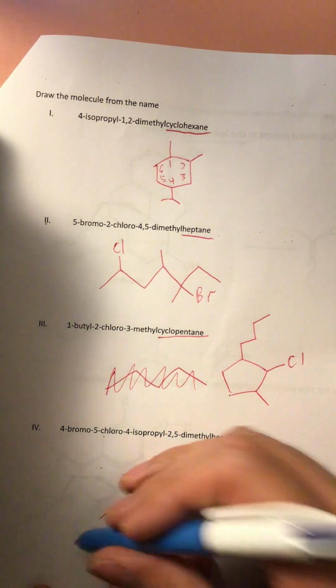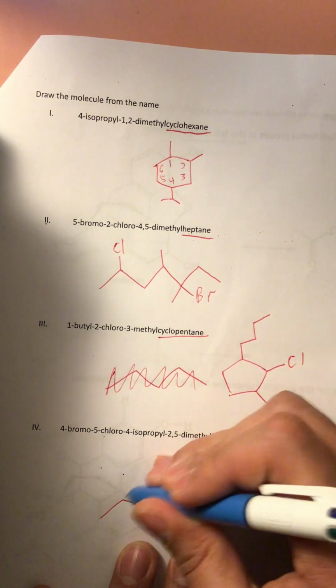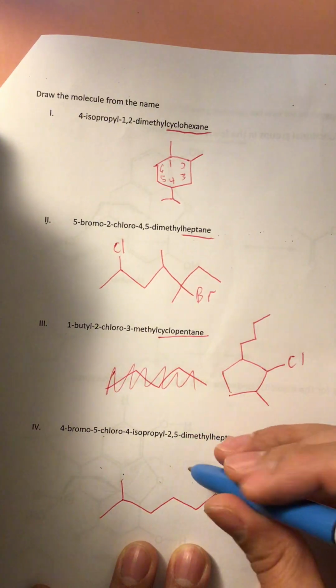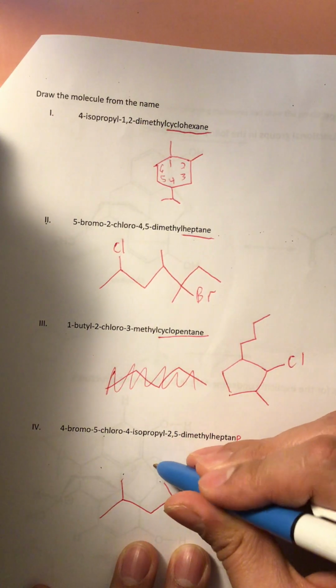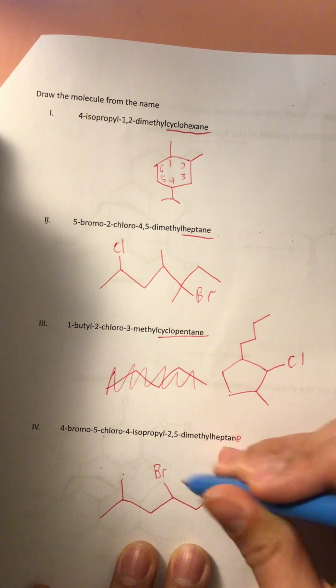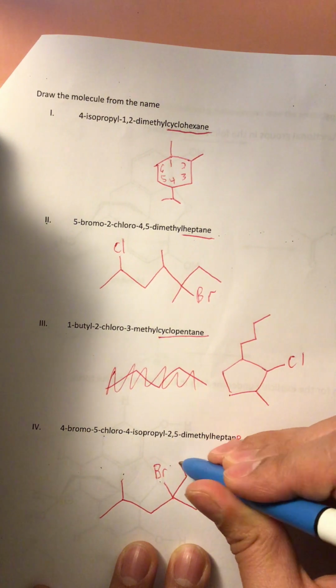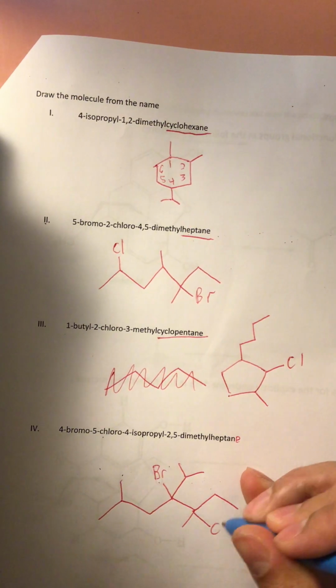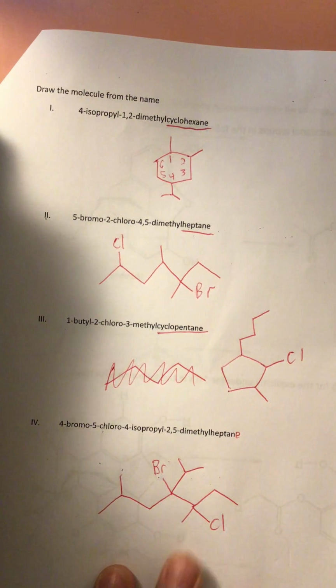This is a heptane, 1. So on 2, I'm going to have a methyl. 4, I'm going to have a bromo and an isopropyl. 5, I'm going to have a methyl and a chlorine. Like that. Okay.